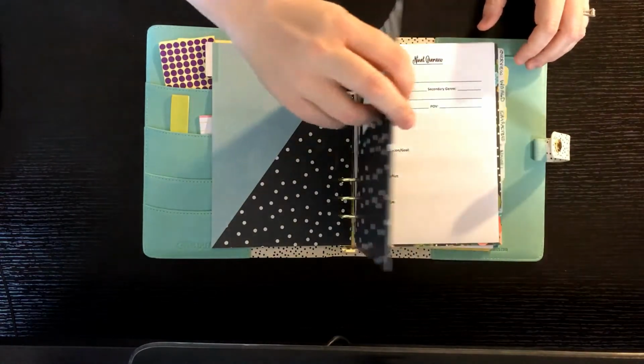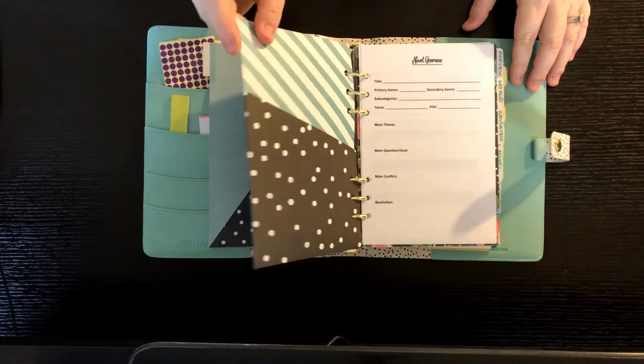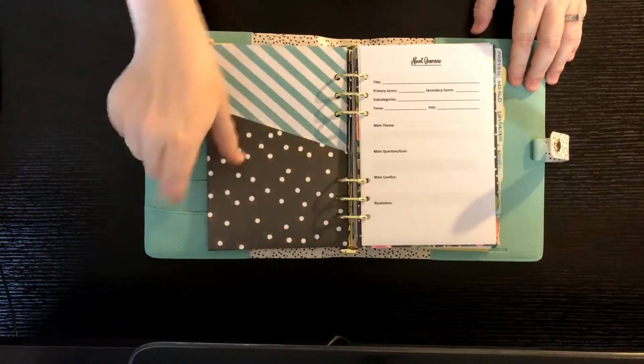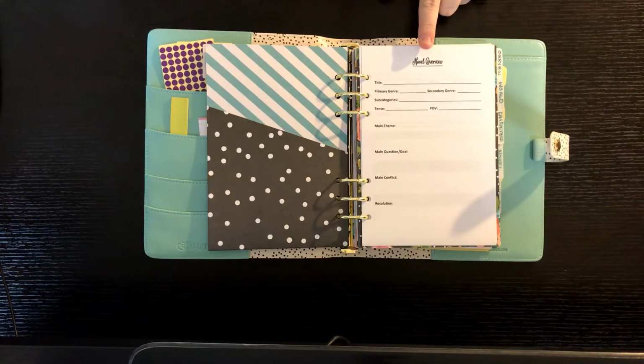All right, so the first thing that you want to do when you start your work in progress is you want to do an overview. So this page right here was actually from Sarra Cannon. She does this for her series Bible. I decided it would be an awesome way to do it for my work in progress as well.